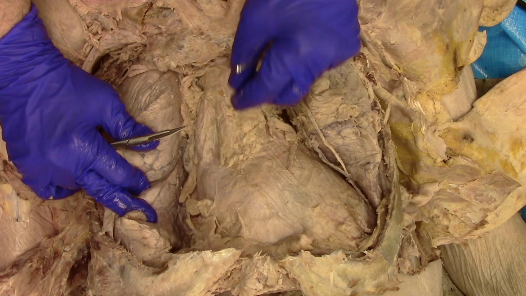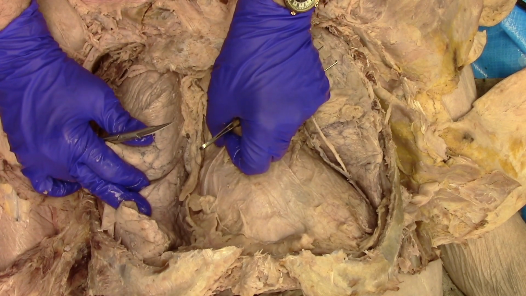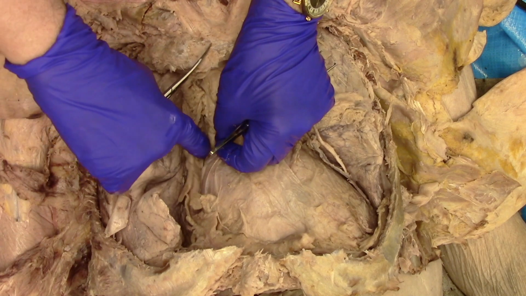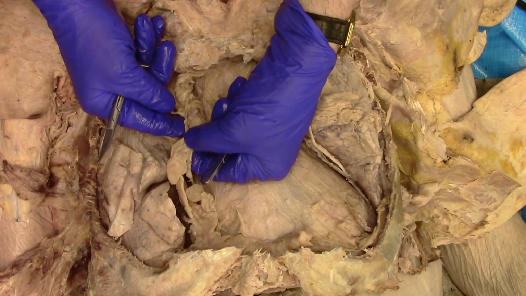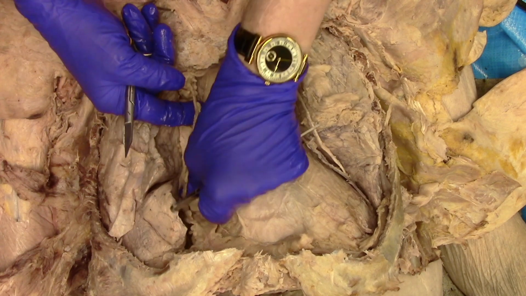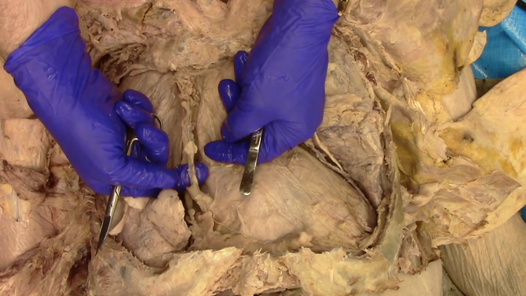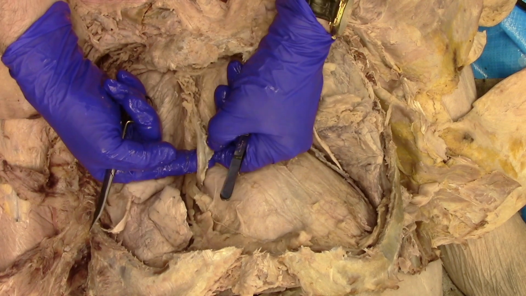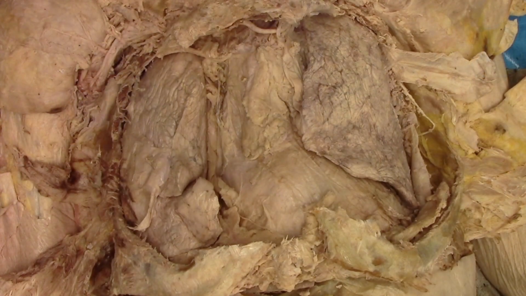To find the right phrenic nerve, we repeat the procedure. We reflect the right lung, we move the pericardial cavity to the left, we put our finger into that space, pull out fat and tissue, and sure enough, there is the string-like phrenic nerve, very easy to feel and identify.